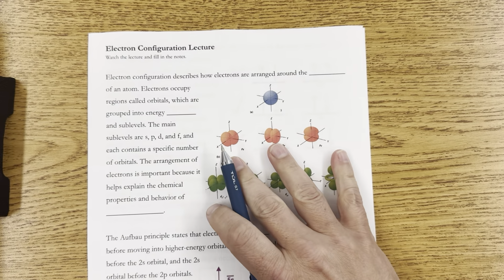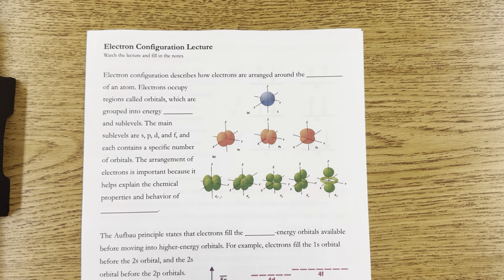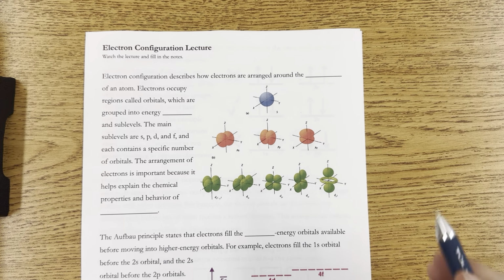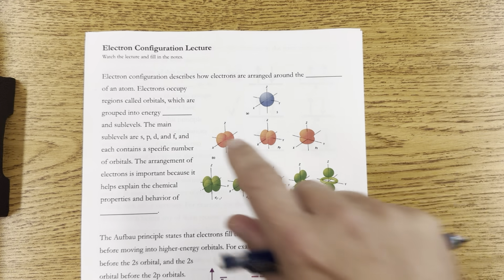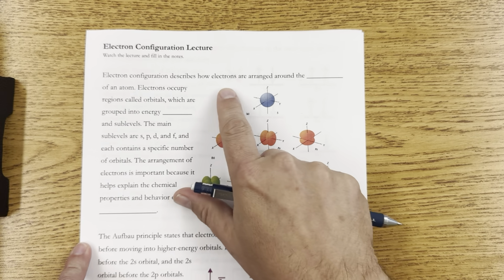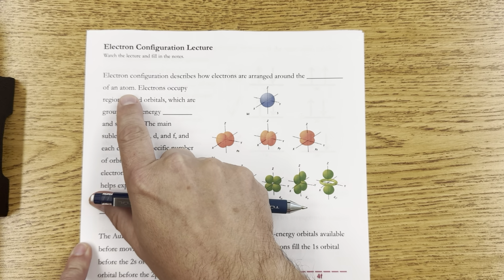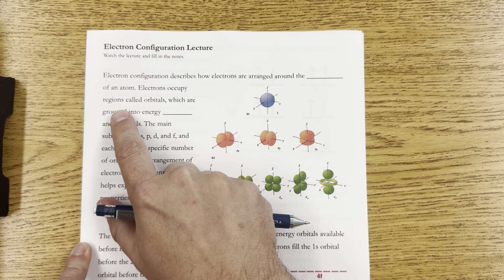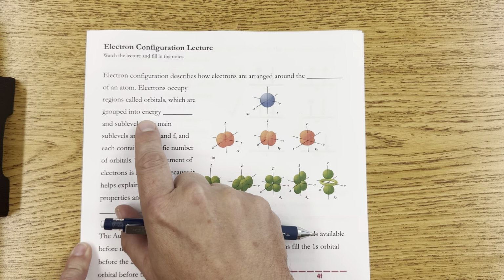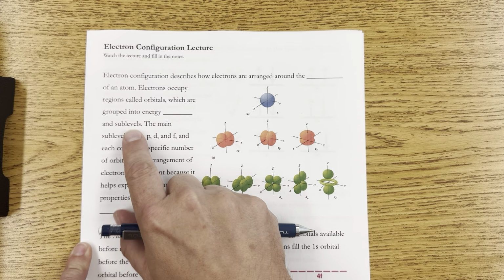Now, what we're talking about here are the electrons that orbit the nucleus of an atom. Since atoms can have many electrons, we have to understand how the electrons are arranged around the nucleus. Electron configuration describes how electrons are arranged around the nucleus of an atom. Electrons occupy regions called orbitals, which are grouped into energy levels and sublevels.